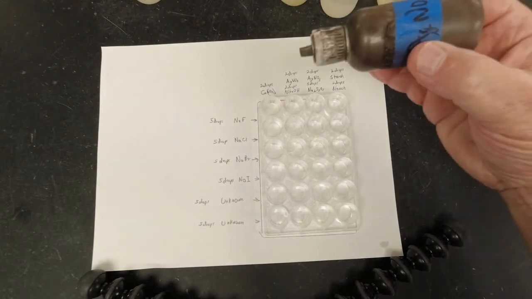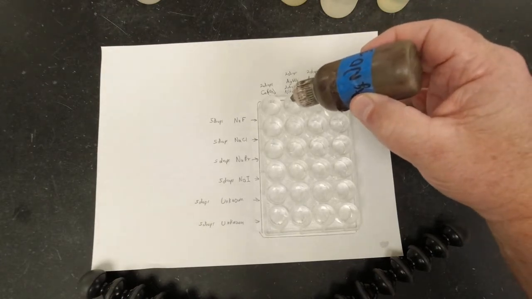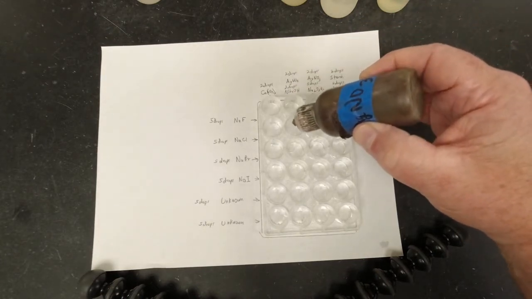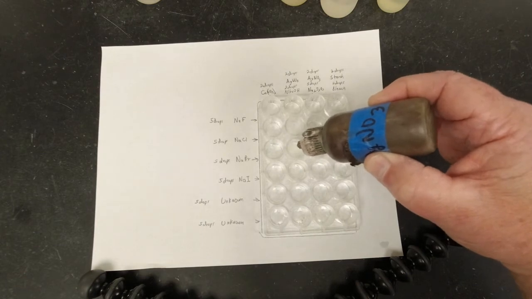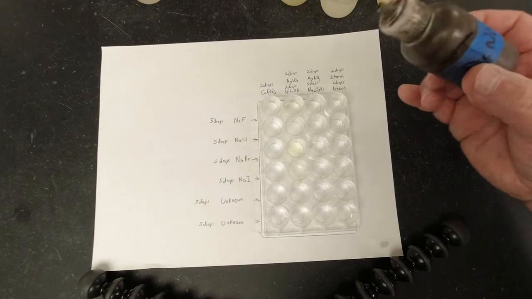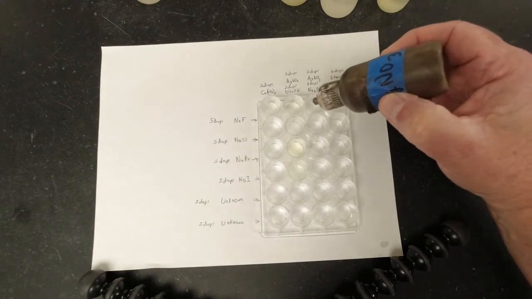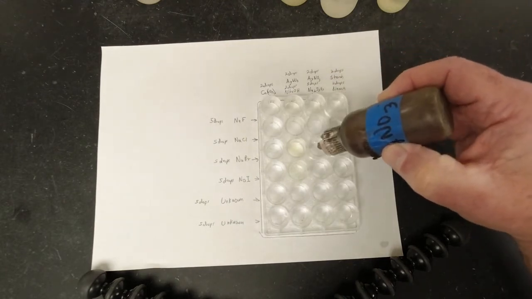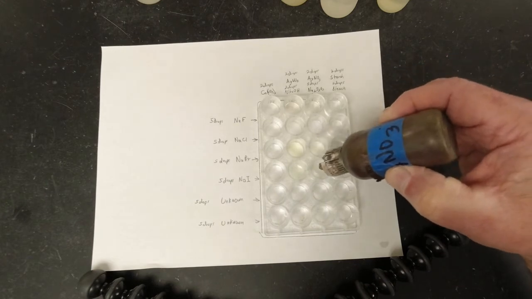So what we're going to do is add 2 drops to this one. 1, 2, and so on down the column. All right, and then we're going to do the same thing over here, 2 drops in each.